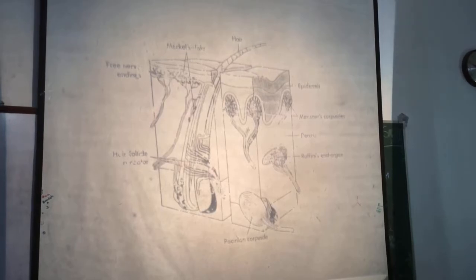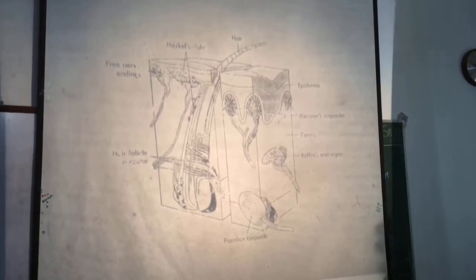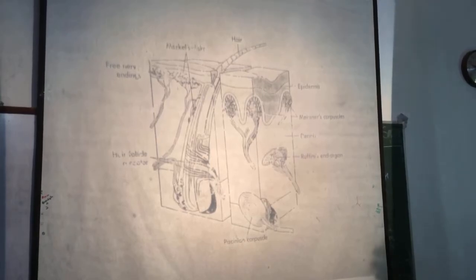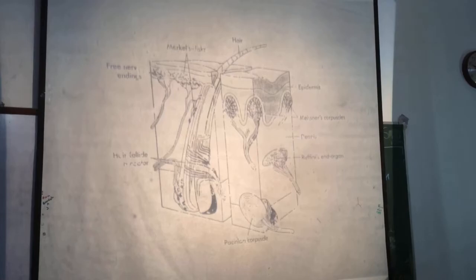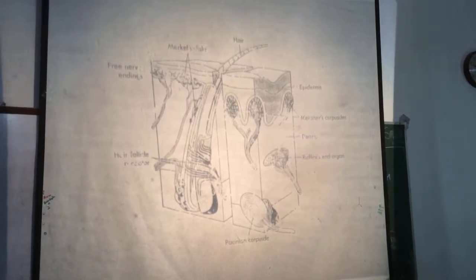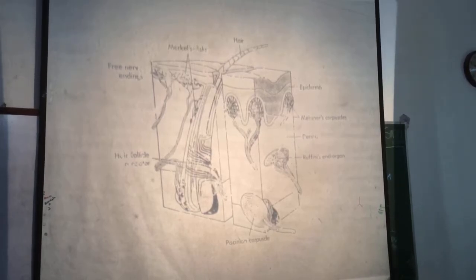Osmoreceptors in the anterior hypothalamus. Glucostat cells in the satiety center in the hypothalamus. So these all are the chemoreceptors.